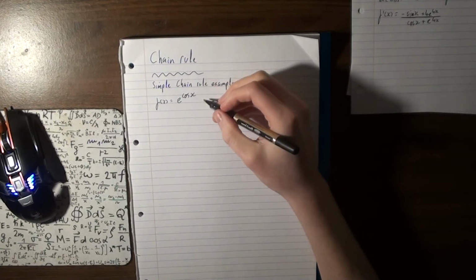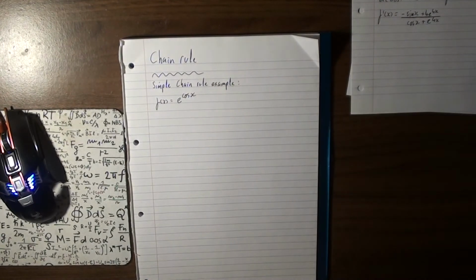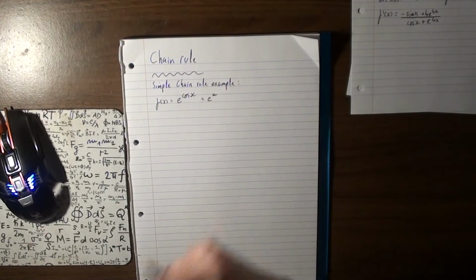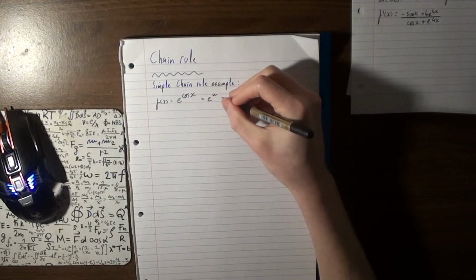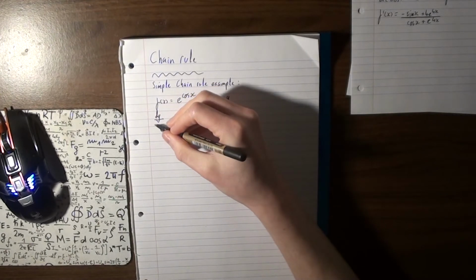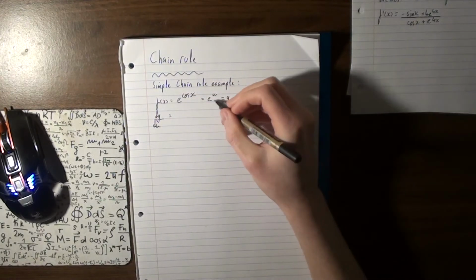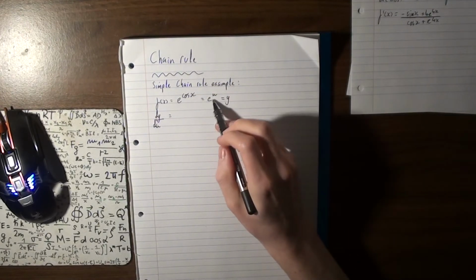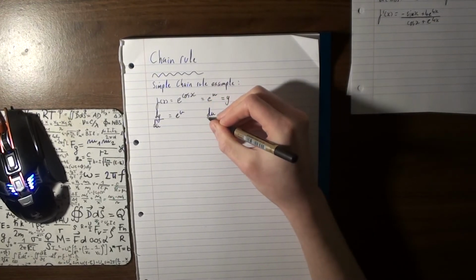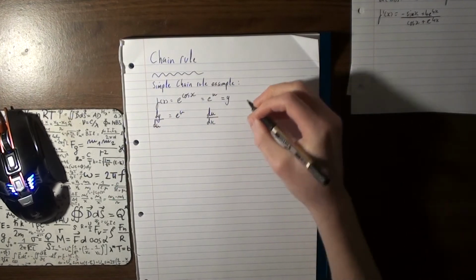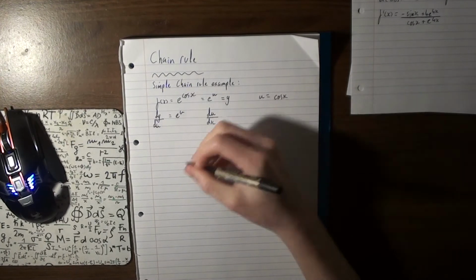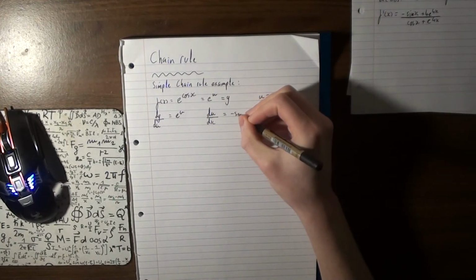So we're going to call that e to the u, and call that y as well. We do dy by du is equal to, well, y in terms of u is e to the u, it's going to be e to the u, and du by dx, well, u is equal to this cos x thing up top, is going to be minus sin x.